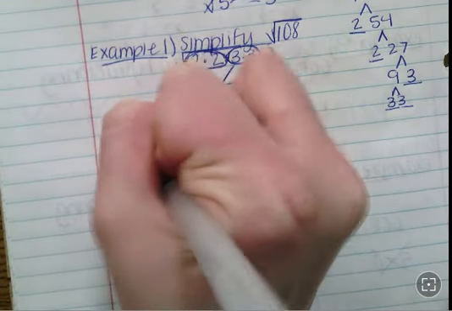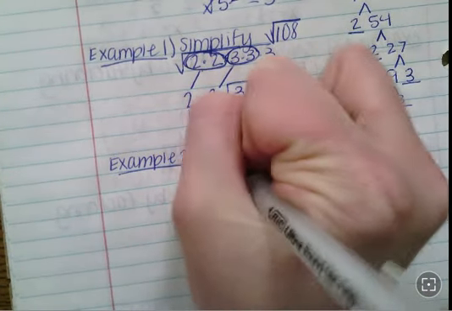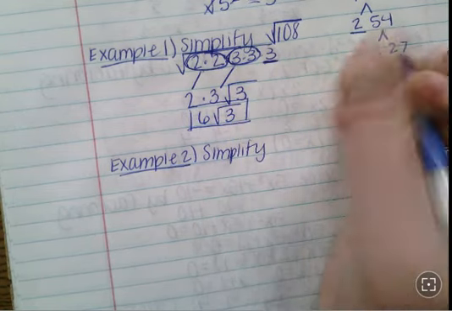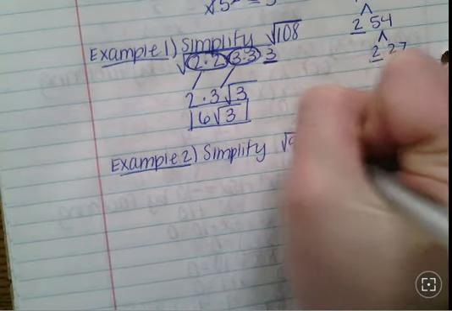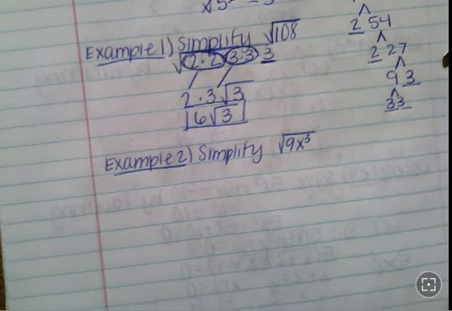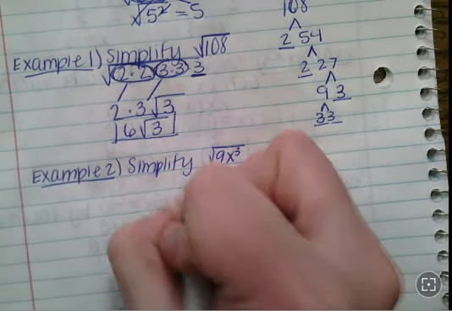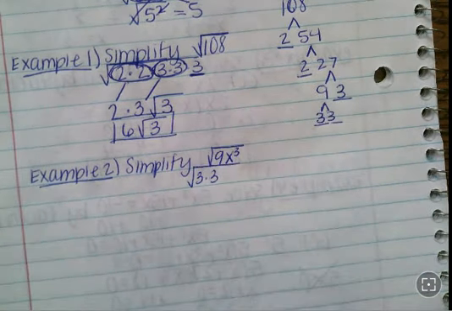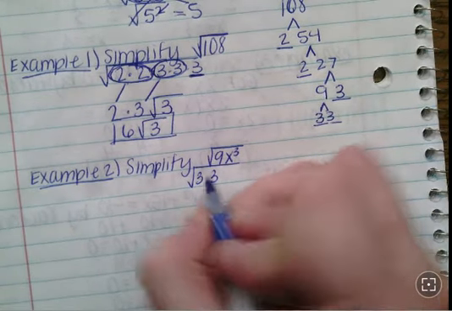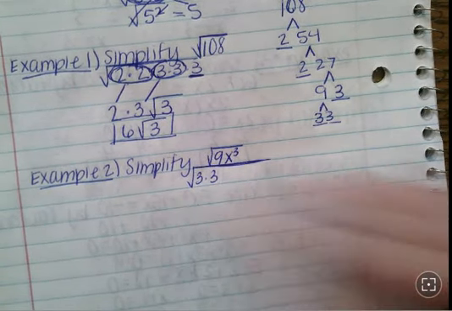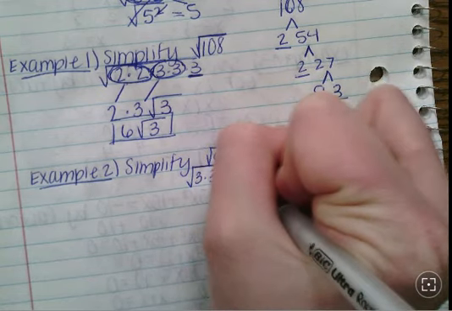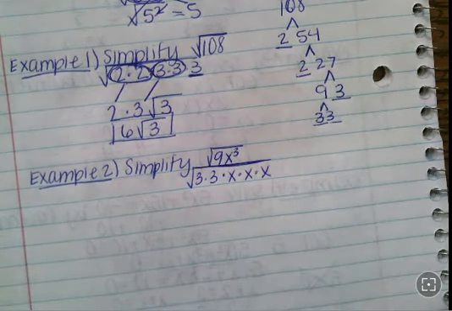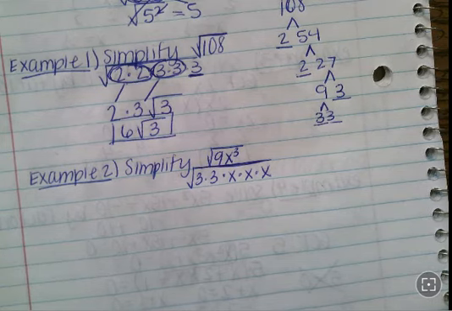So now let's throw some variables in there. What if I gave you, in example 2, simplify the square root of 9x to the third? Now, you could make a factor tree for 9, or you probably understand that 9 is just 3 times 3. And then we've got x cubed, and we're going to treat it just like any other number. x cubed is the same thing as x times x times x if we were to expand it.